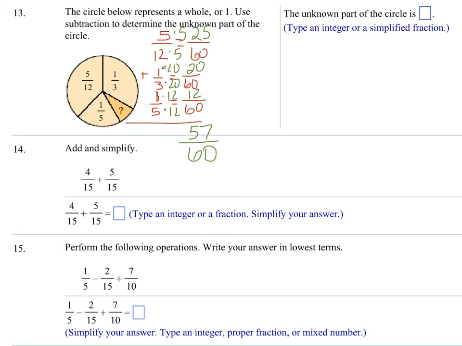Now I need to know what part of the circle is left. So I want to subtract 57 parts out of 60 parts from 1 whole. Again, I need a common denominator. 1 whole can be written as 60 parts out of 60 parts. So 60 out of 60 parts minus 57 out of 60 parts leaves 3 out of 60 parts.